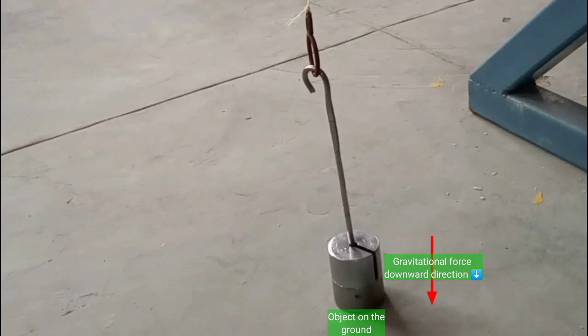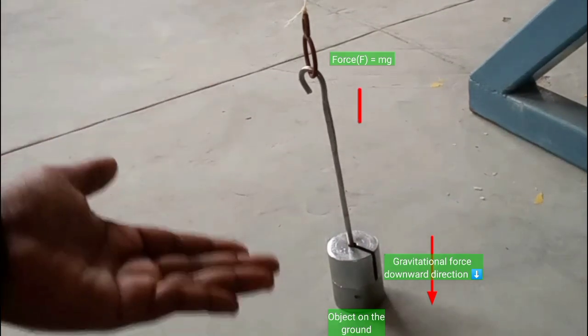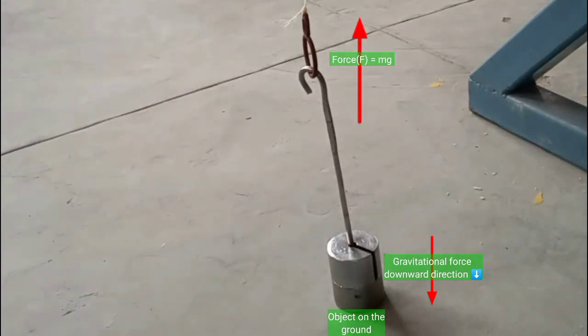Now the force applied on this object is F, right? And F is equal to how much, students? Mg. What is it? Mg. And this is in the vertically upward direction. In which direction? Vertically upward. And the work done against gravity in raising the object through the height h.